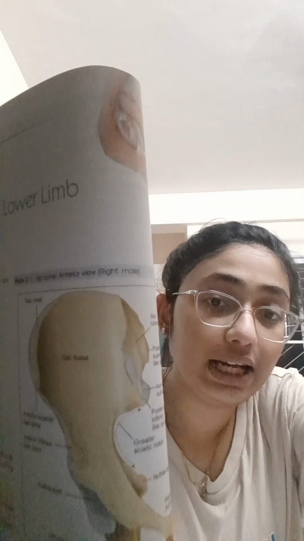Back. It's going to go back like this. From the pubis, this part is going to be the inferior ramus, and from here it's going to form this one. And then after going there, it is going back, going to the ischial spine. So again, moving backward.